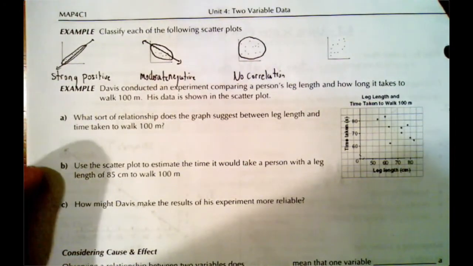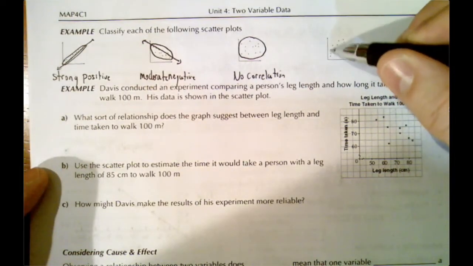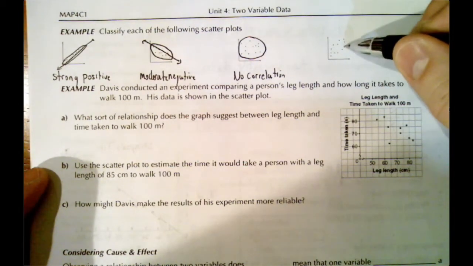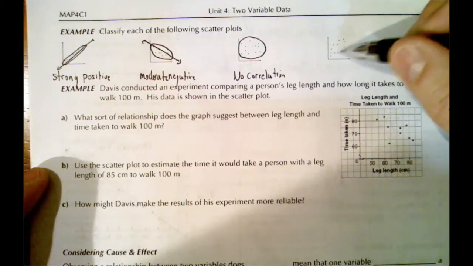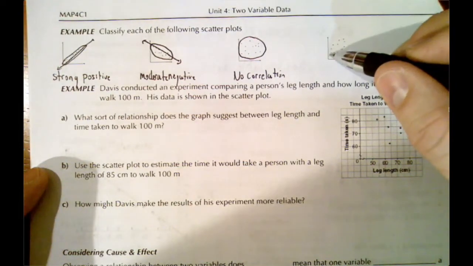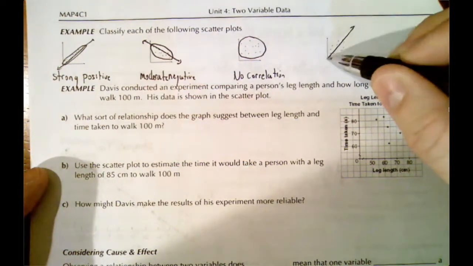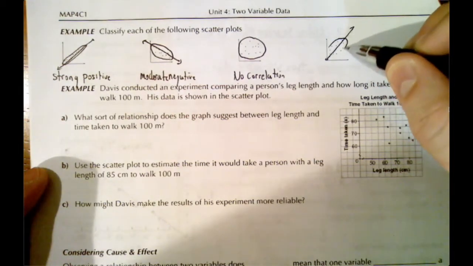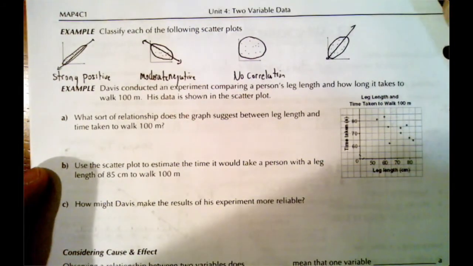Now this last one, most of the ones on the left are below the middle, and most of the ones on the right are above the middle, and the ones in the middle are kind of scattered. But they kind of are following a line, be it fairly weakly, because those are pretty spread out.